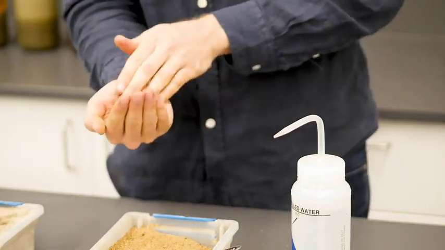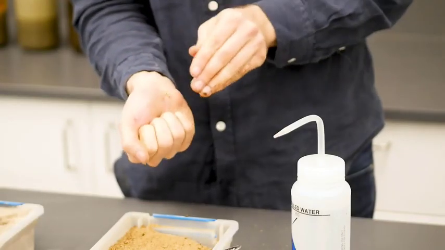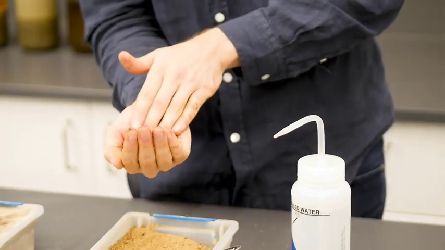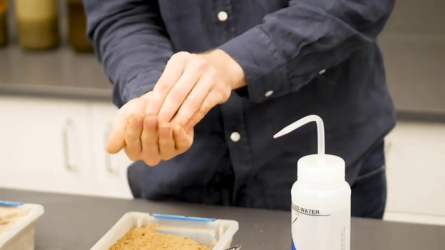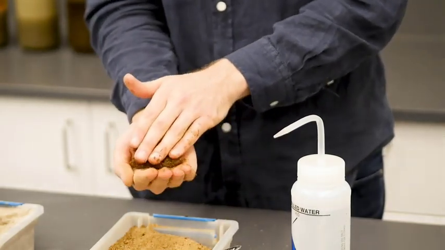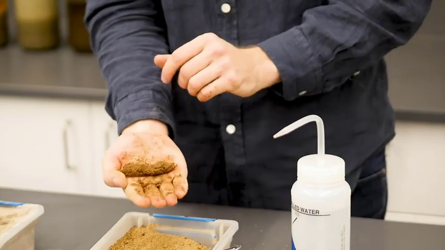And now we can do the worm test. So when we roll it out, we're not able to get a very thick worm, and we have a worm greater than 3 millimeters in diameter. So this means we have a sandy loam here.